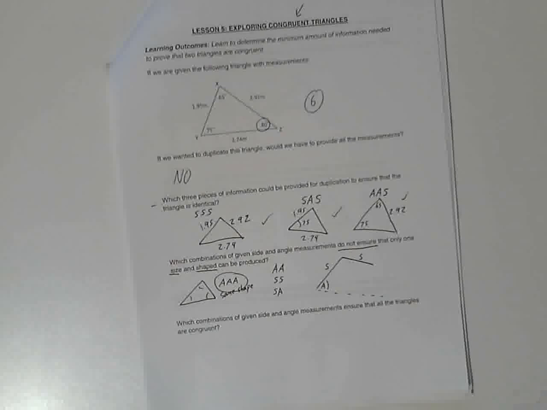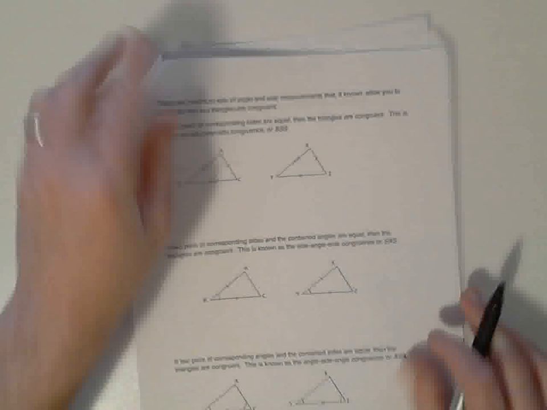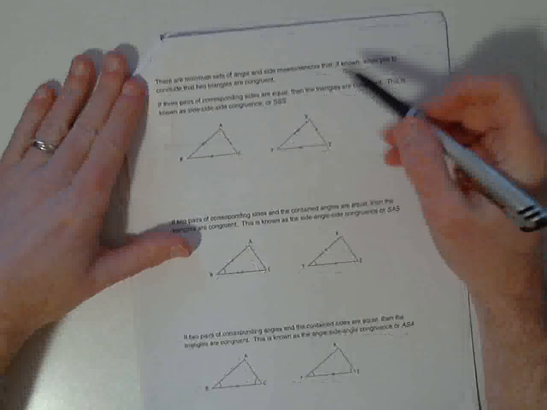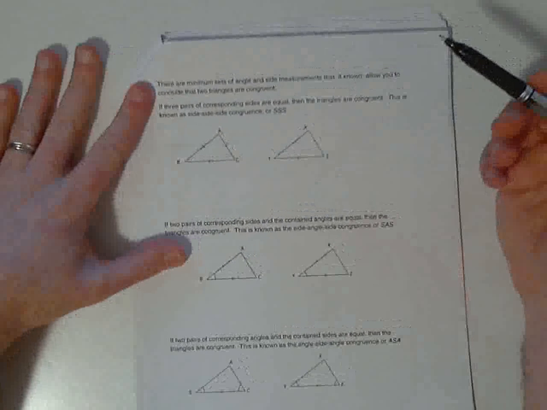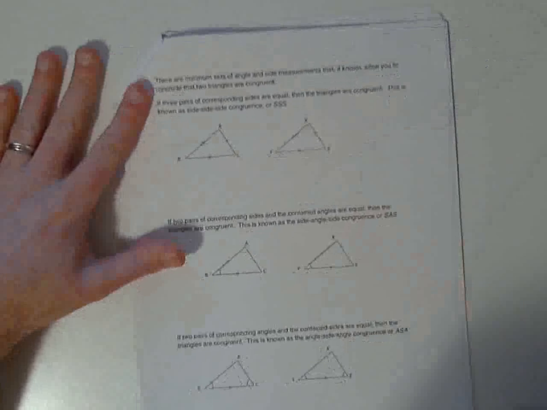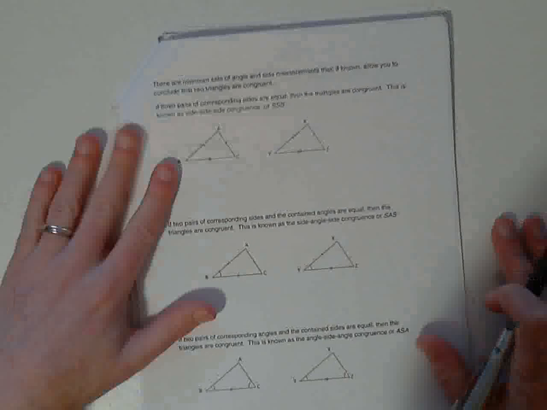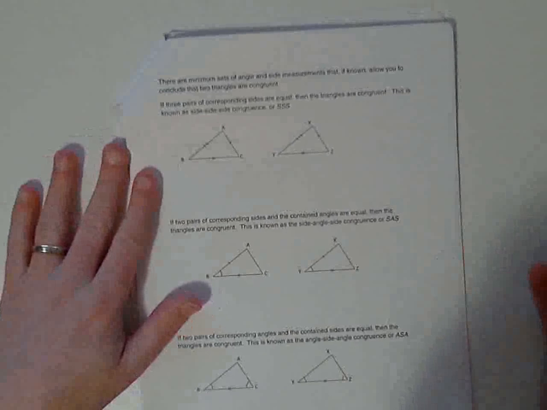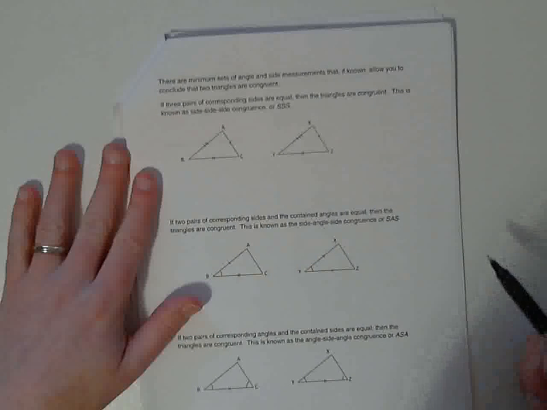Which combinations of given sides and angle measurements ensure that all the triangles are congruent? That's kind of what we just talked about. Okay, let's look at the rules. We're going to actually kind of talk about this with proofs. So there are minimum sets of angles and side measurements that, if known, allow you to conclude that 2 triangles are congruent. If 3 pairs of corresponding sides are equal, then the triangles are congruent.